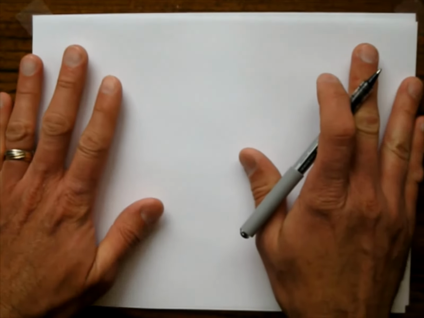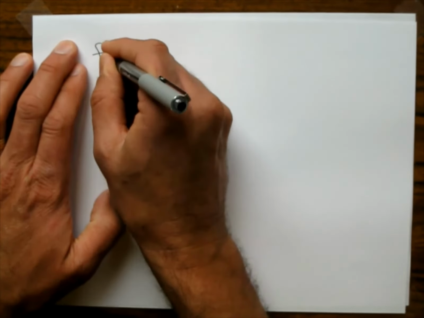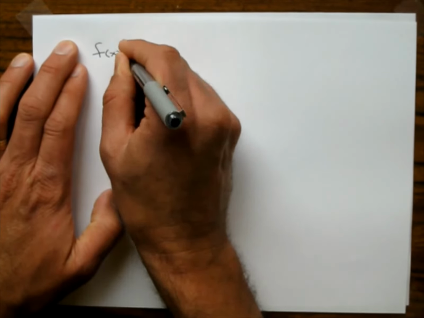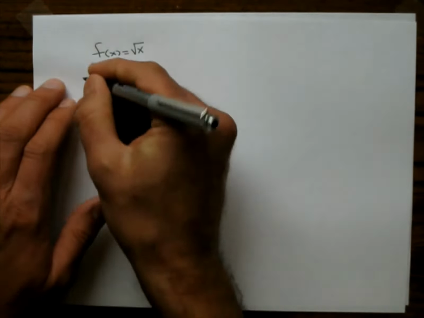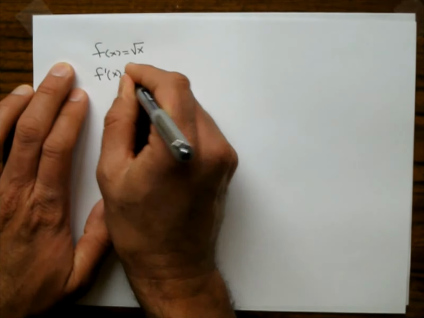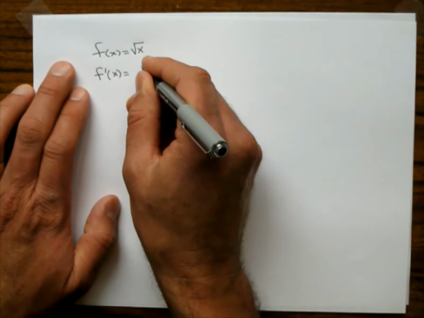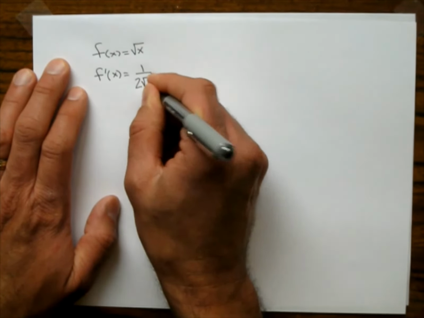So we just need a blank piece of paper. We're doing all right with the time, I guess. And what should we do? Let's take a look at our old function, which is the square root of x. I think this was our old one, and we had its derivative, which was 1 over 2 root x.